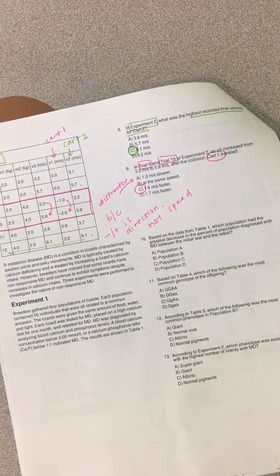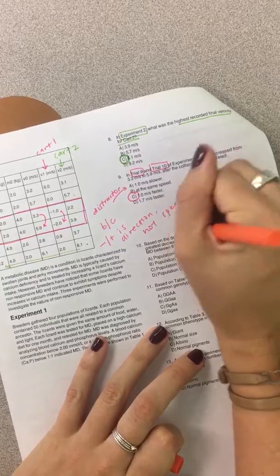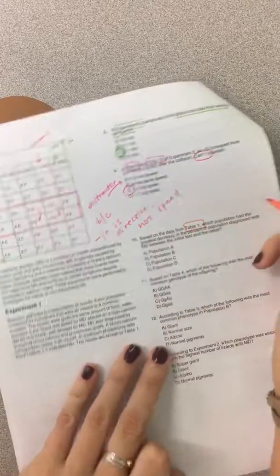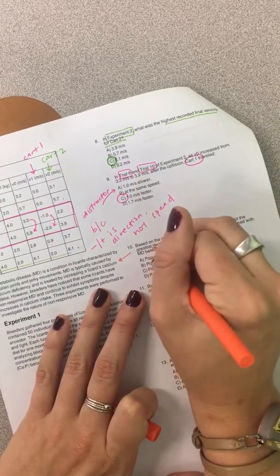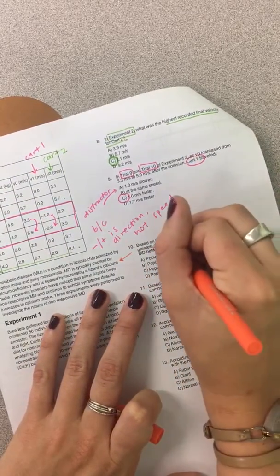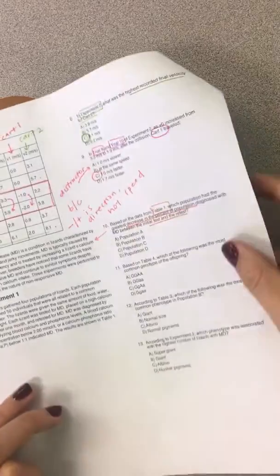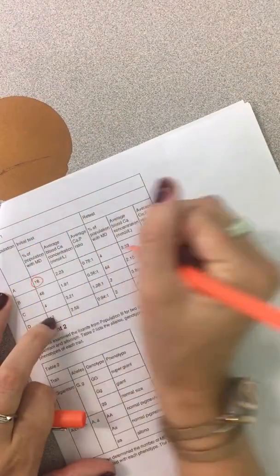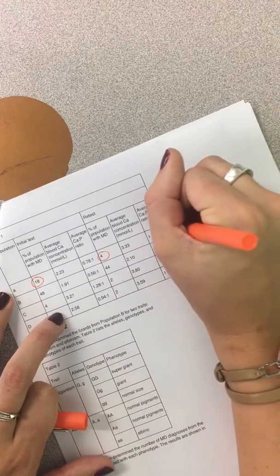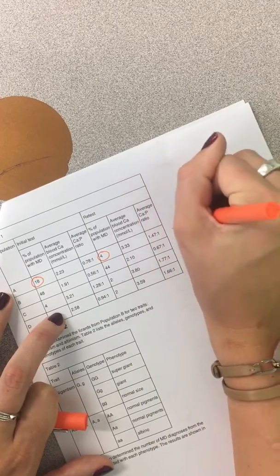All right, based on the data from table 1, so we're going to go back to table 1. Oh, but it's going to say which population, so that means I'm going to this passage. Which population had the greatest decrease in the percent diagnosed between initial test and retest? So we're going to go to table 1, look at our populations, and we want the biggest decrease in the percent with MD. So table 1 had population A went from 18 to 4, so that is a decrease of 14%.